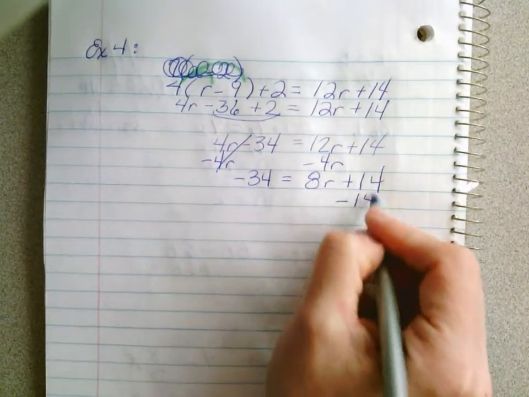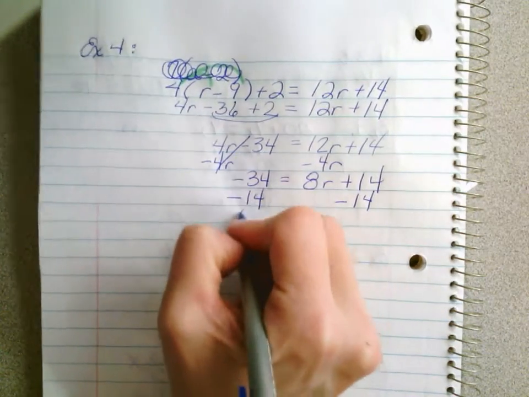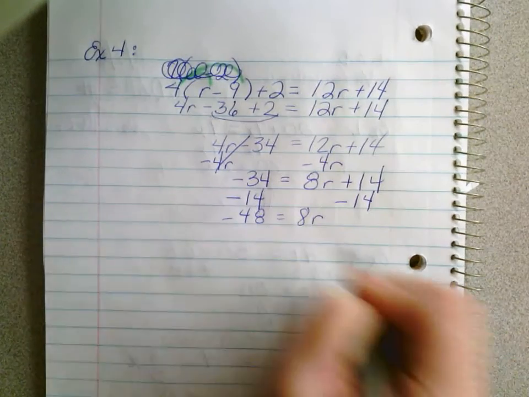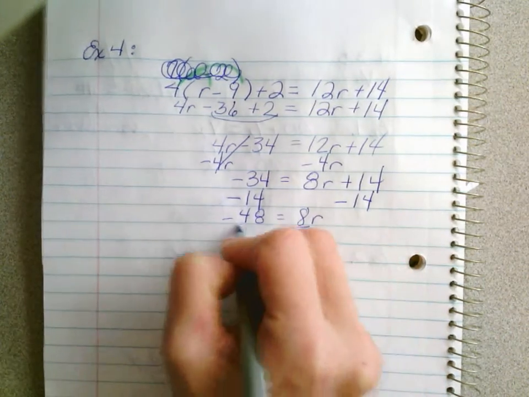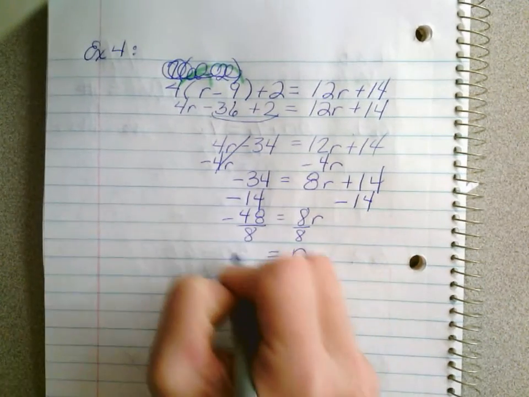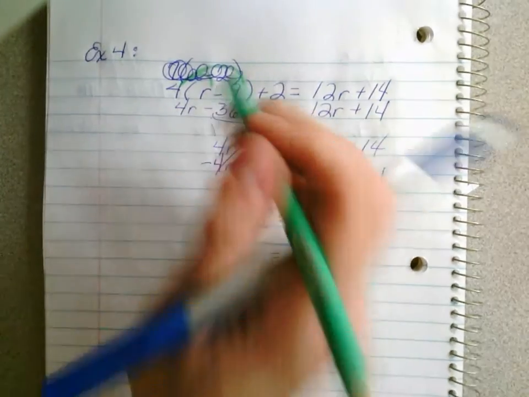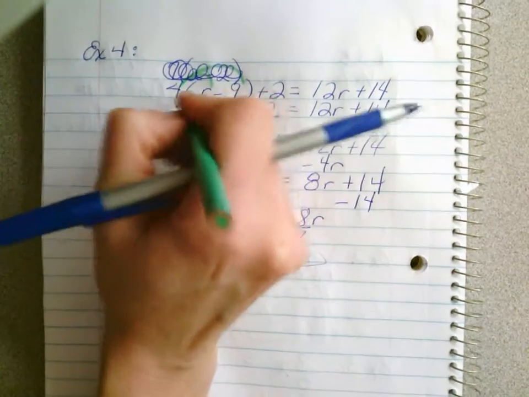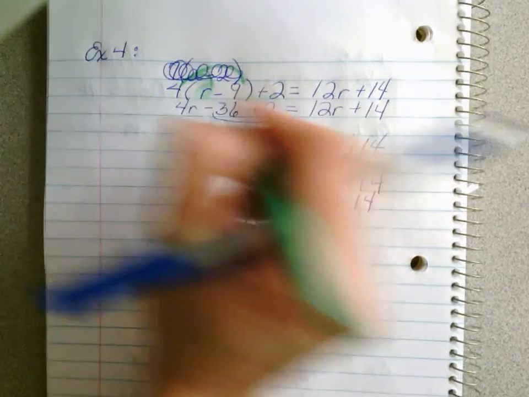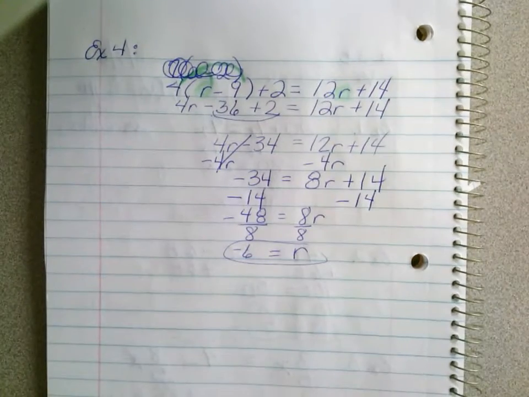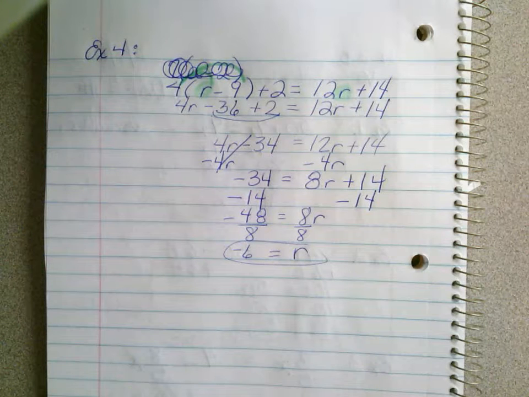I'm going to move my numbers to the left and divide by my coefficient of 8. R then equals a negative 6. If I were to plug that in, I would plug it in where the R is. And that's here and here. Last year you guys were asked to check in that blue book. This year it doesn't.